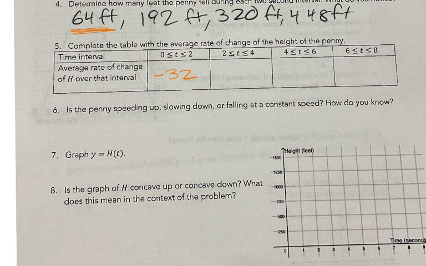The reason we didn't put negative before is because it already had the word fall, right? Fall implies a negative. So what would be the average rate of change from 2 to 4 if it fell 192 feet from 2 to 4? That would be negative 96. Is that right? 96?